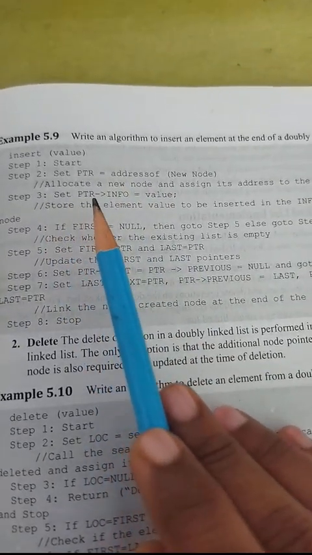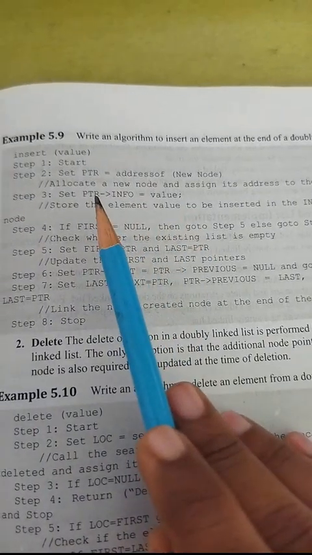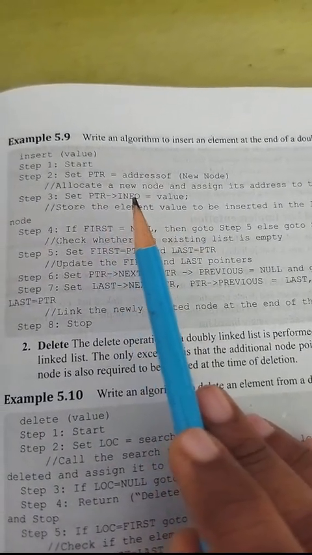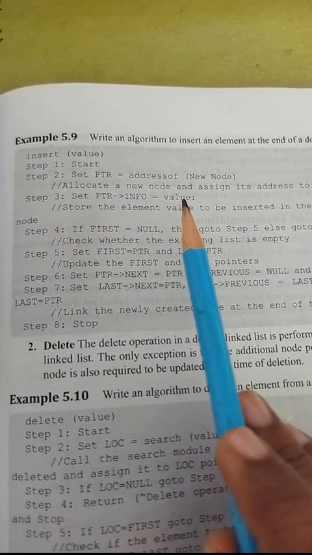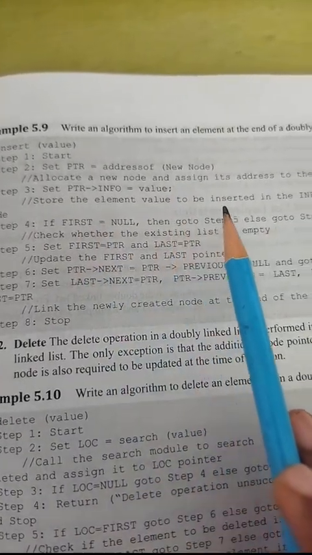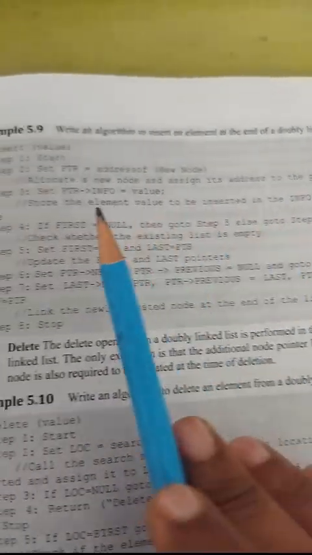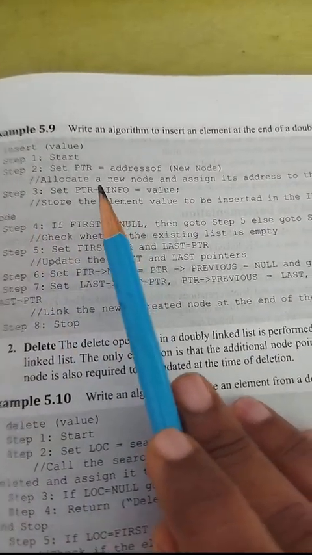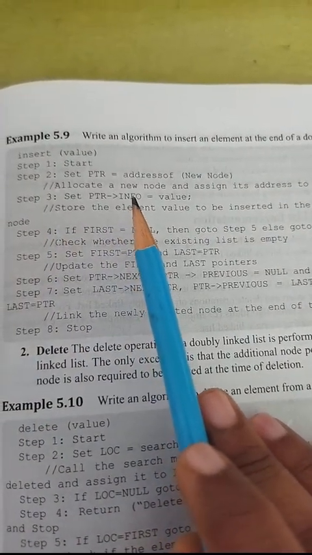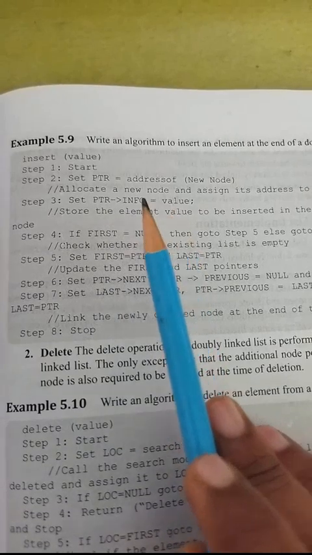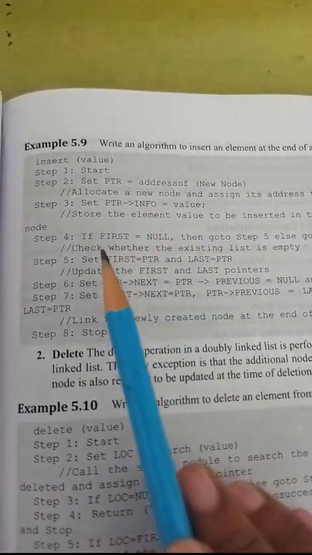Step 3 set PTR of info equal to value. So it's setting the value of info. Store the element value to be inserted in the info part of the node. So the info part of the node contains the value.